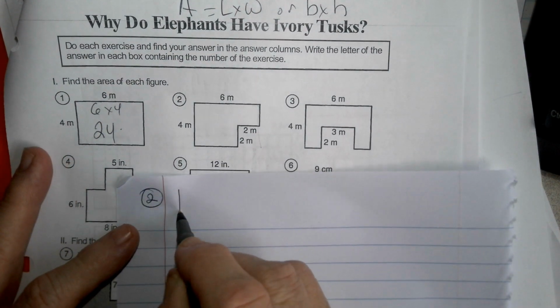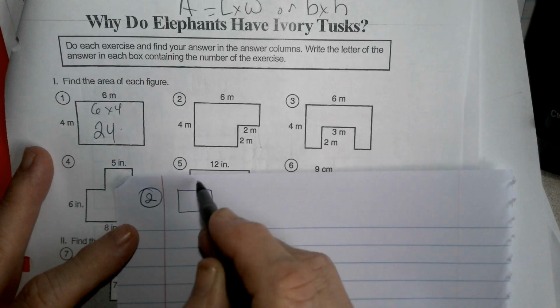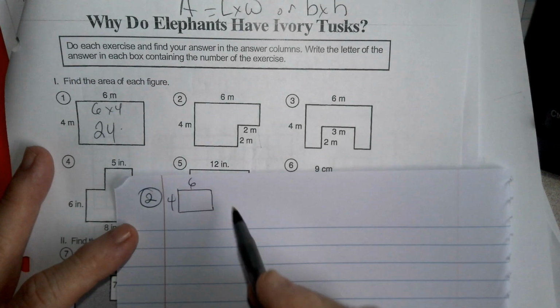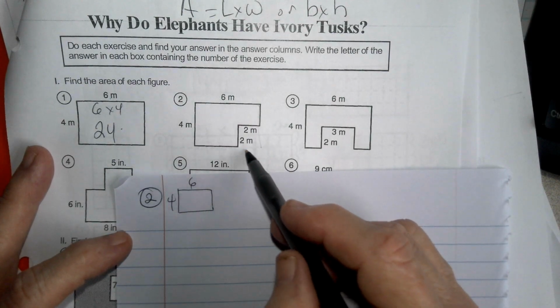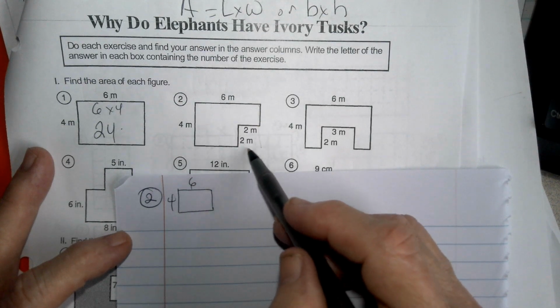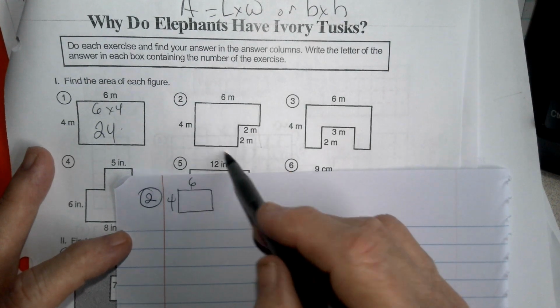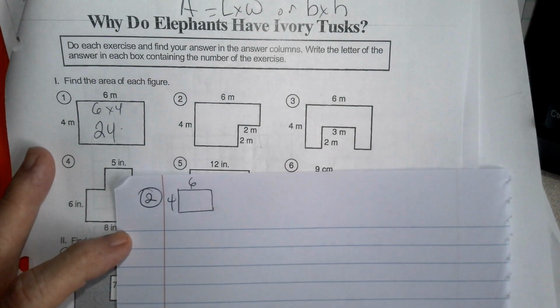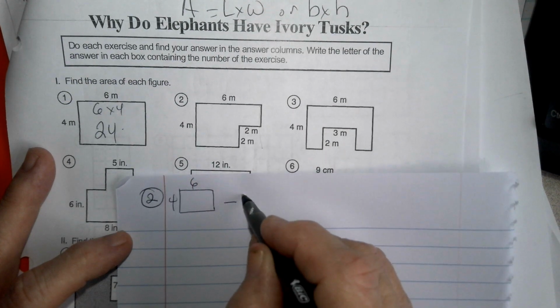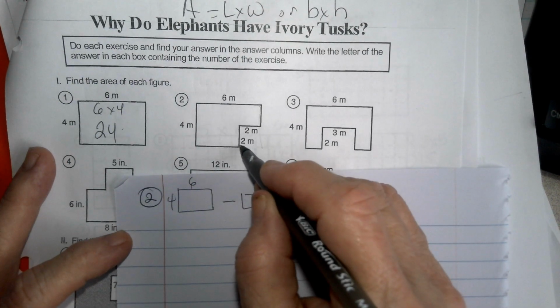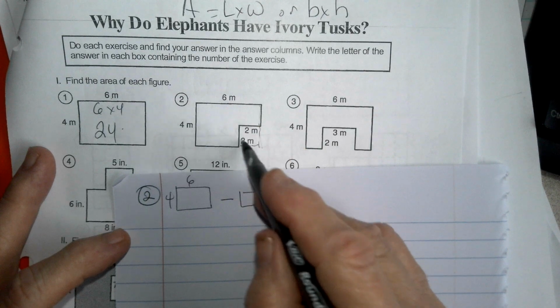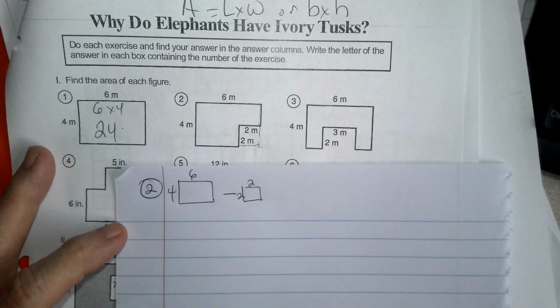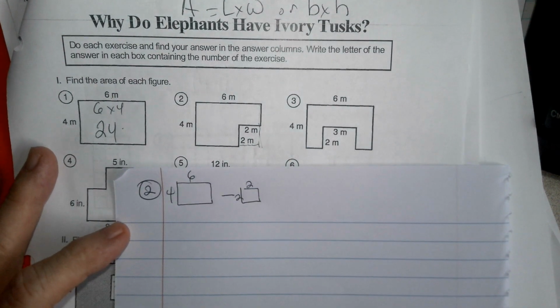You're going to take the outside rectangle, which is 6 by 4. And do you think I'm going to add that 2 by 2 section or subtract it? Subtract it. That's cut off. So you're going to take it off. So I'm going to subtract that because this is my full rectangle, but I really don't have that 2 by 2. So write this on your paper.